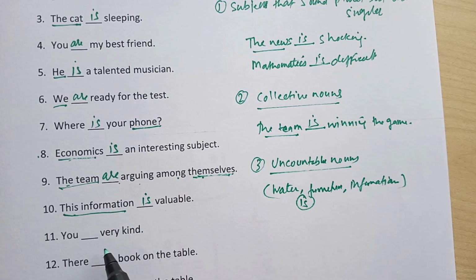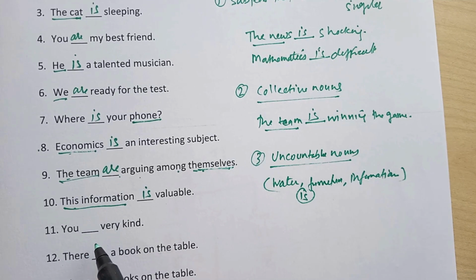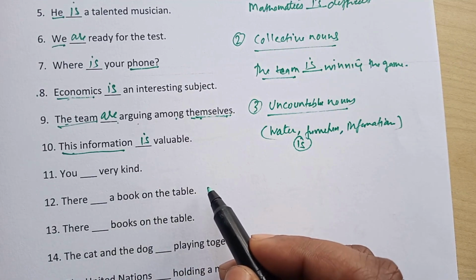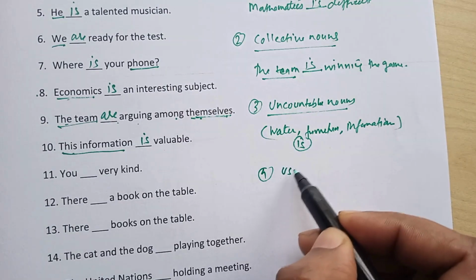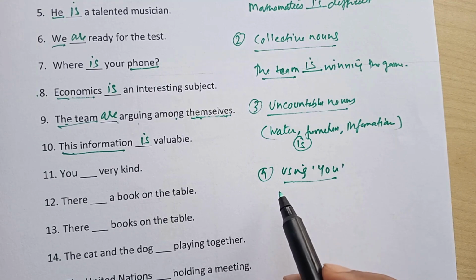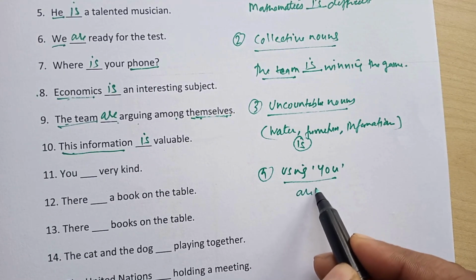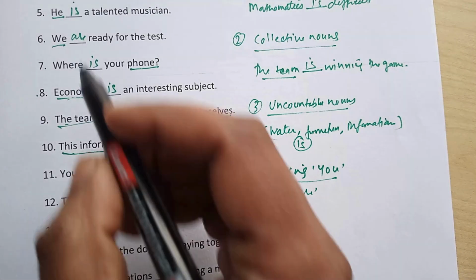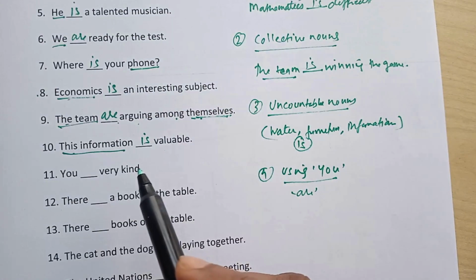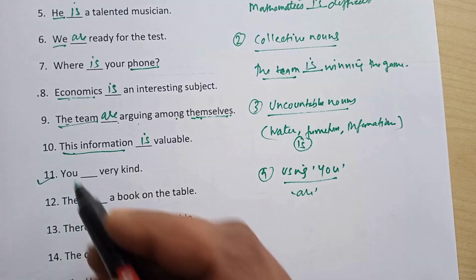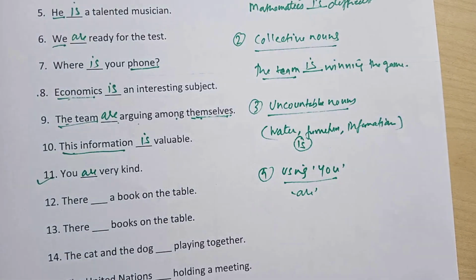Okay, next we have "you dash very kind." So let's understand, when you have "you," what do you do? You always take "are," even if we are referring to a singular noun. So, let's say we have an example: you are my best friend. Now, you are very kind.